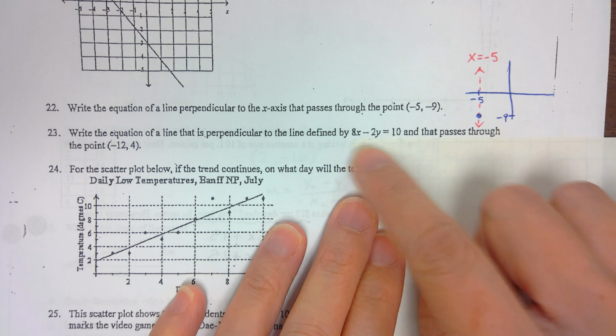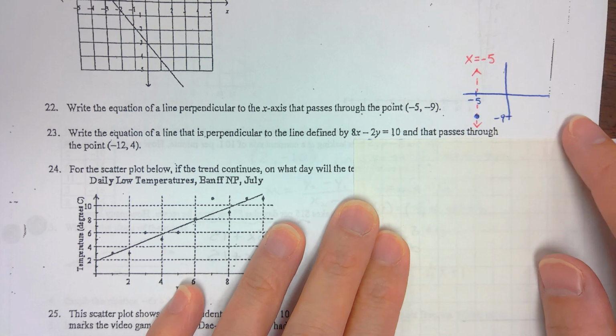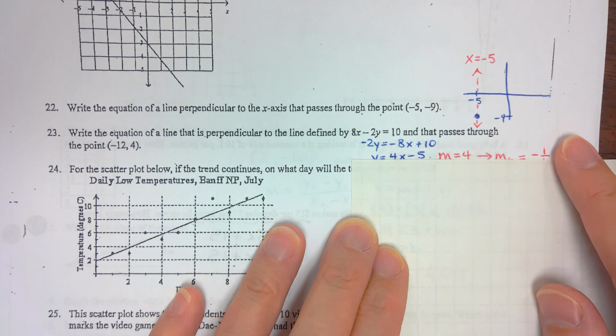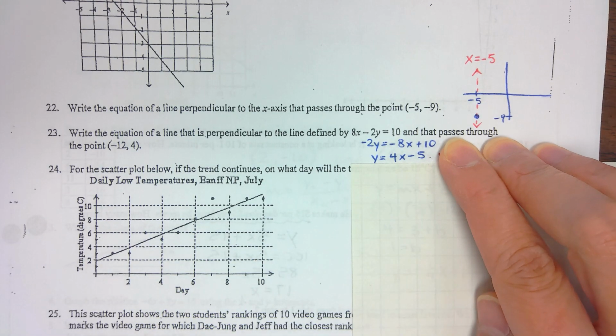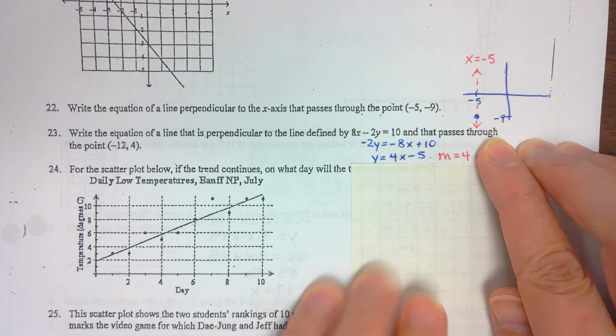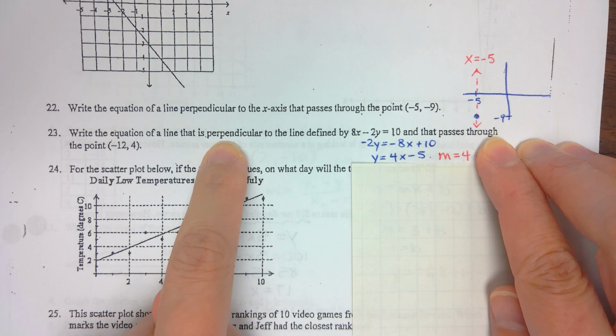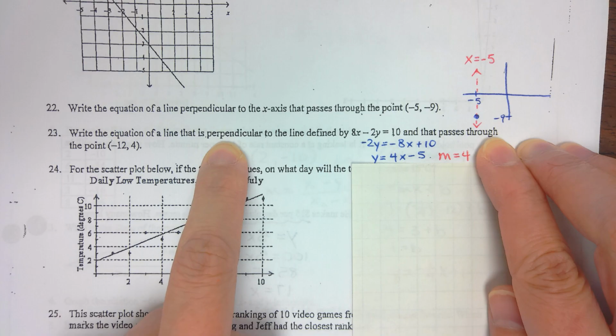Okay, so number 23. Rearrange this equation first so that you get this. Okay, so looking at this, my slope is 4. I want the perpendicular slope. So if my slope is 4, what's my perpendicular slope? Richard? If my slope is 4, what's my perpendicular slope?